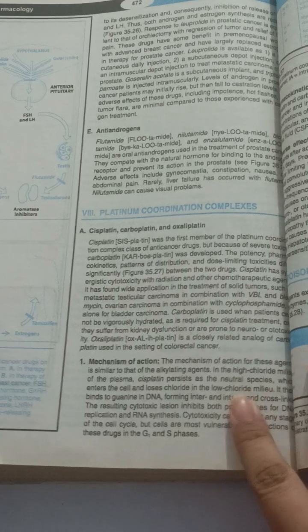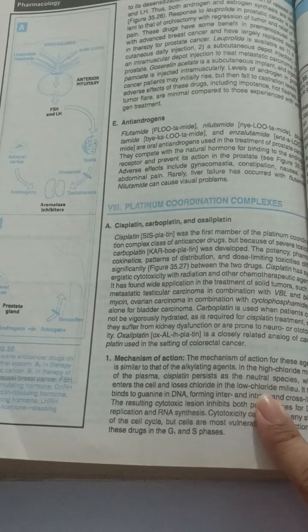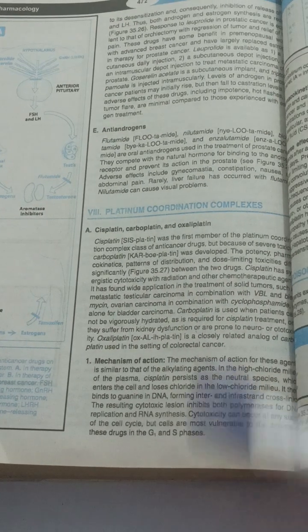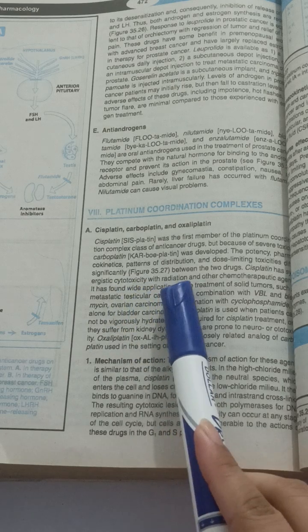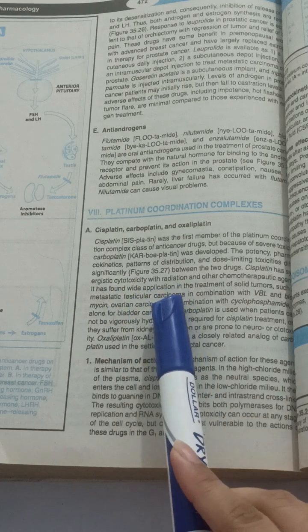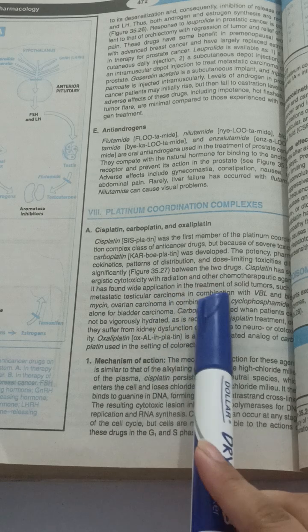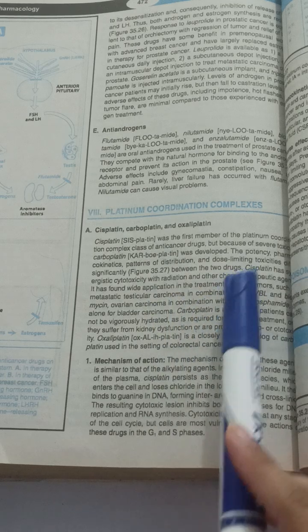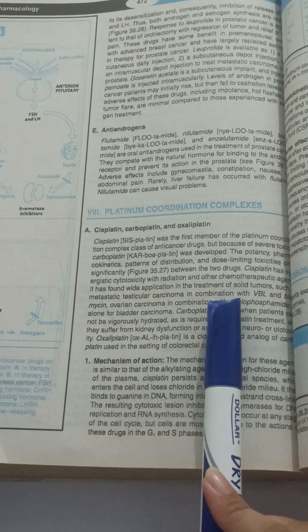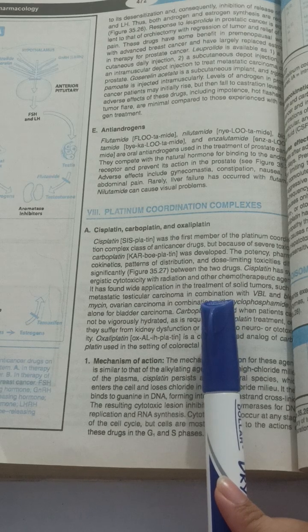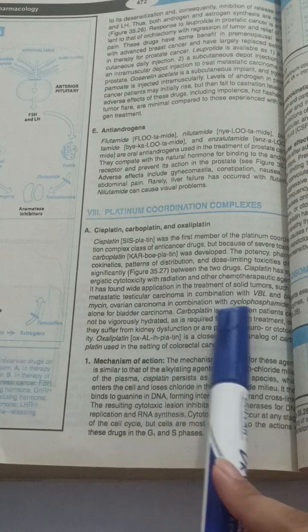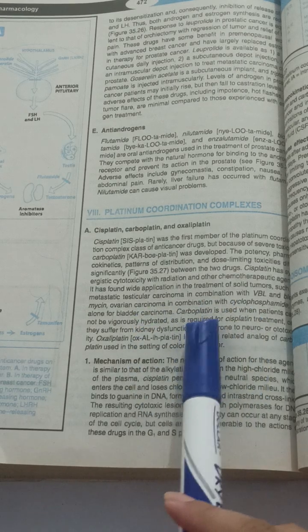Cisplatin has significant synergistic cytotoxicity with radiation and other chemotherapeutic agents, and it has found wide application in the treatment of solid tumors. So these are the uses of cisplatin, that it is effective for solid tumors like testicular cancer, ovarian cancer, and bladder cancer. These things are written here.